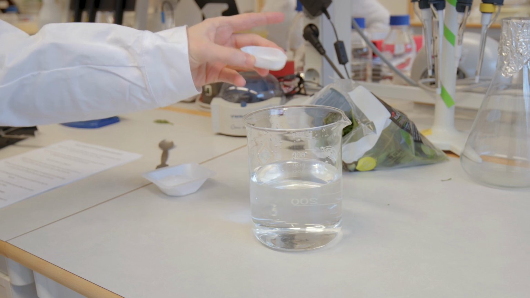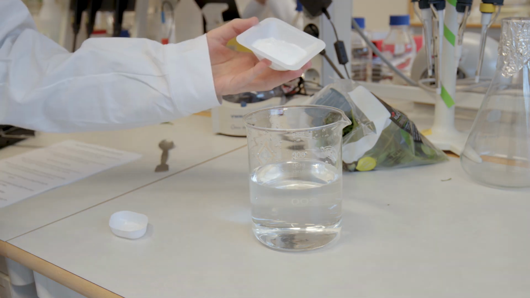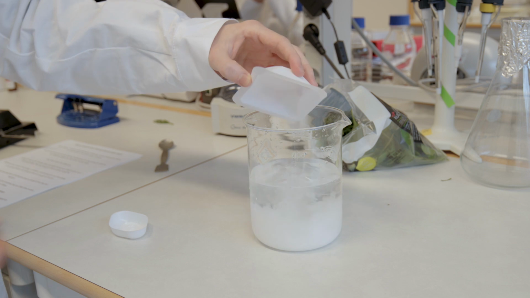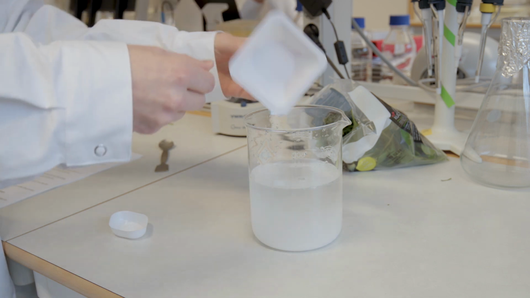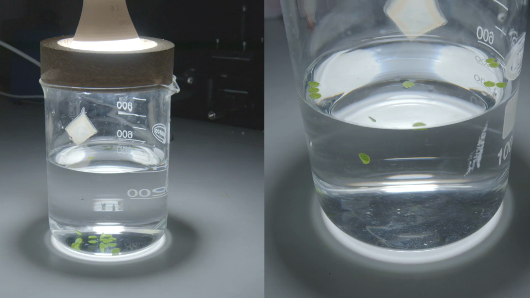What if we put no sodium bicarbonate in the solution? Or what if we put more? Maybe a lot more. What happens to the floating leaves when we turn off the light after the experiment? Do you think that they will keep floating? Or will they sink? What would be using up the oxygen that they made?